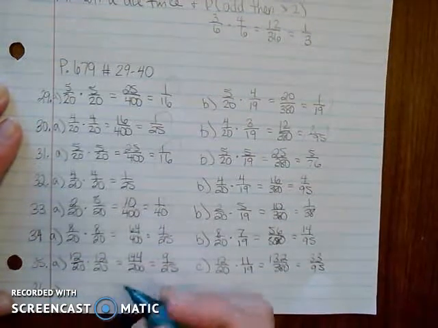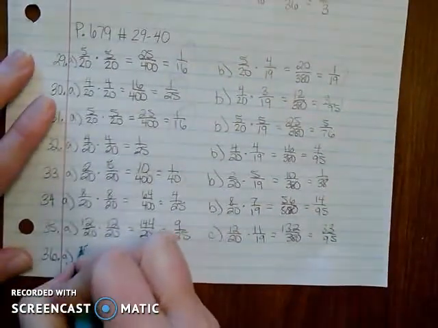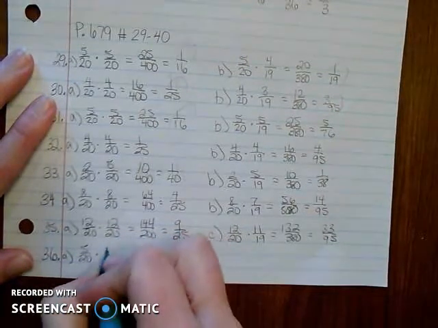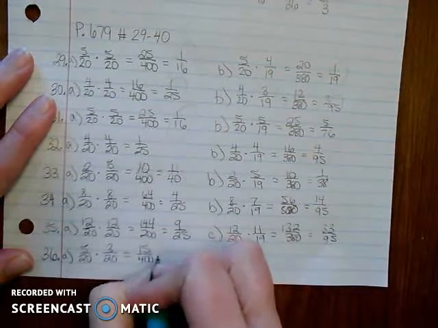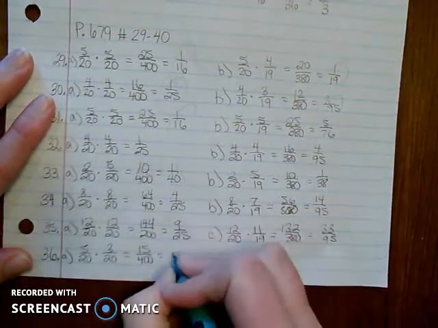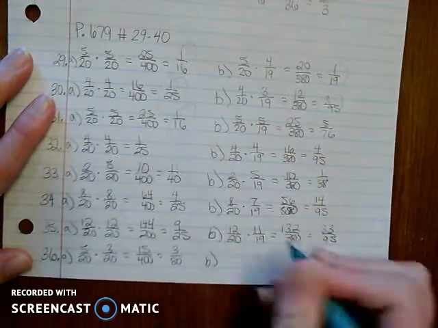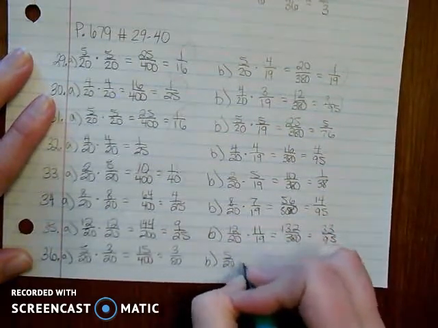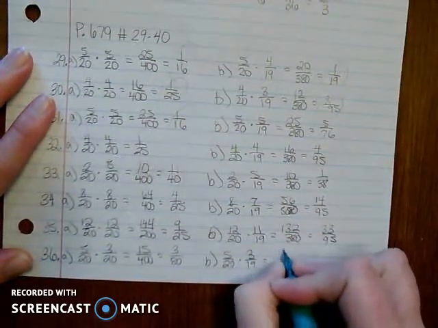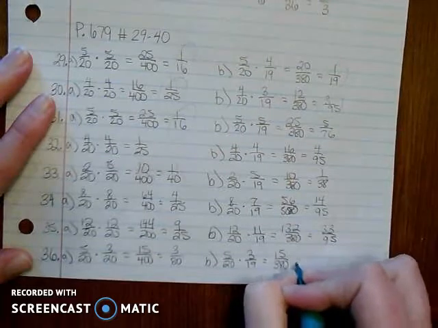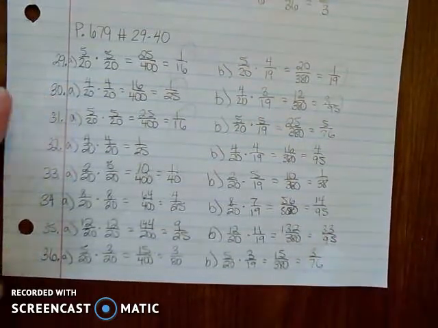And finally, 36 wants a lion and then a red bird. So 5 are lions and 3 are red birds. 15 out of 400 is 3 out of 80. And then again, the lions stay the same. There are still 3 red birds, but only 19 cards. So 15 out of 380, and that's 3 out of 76.